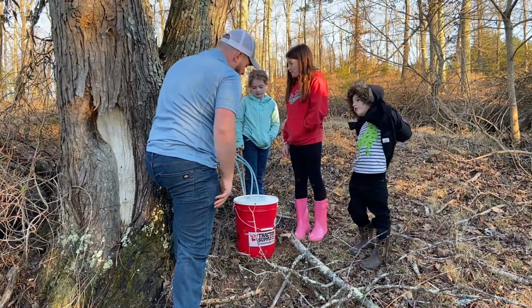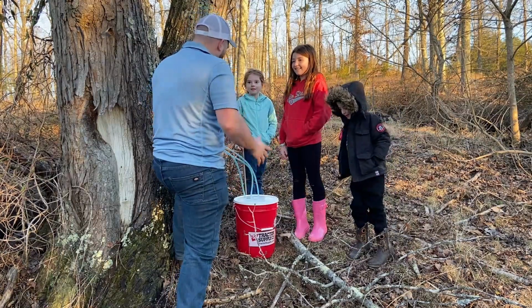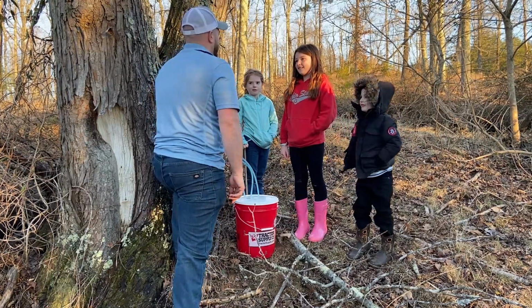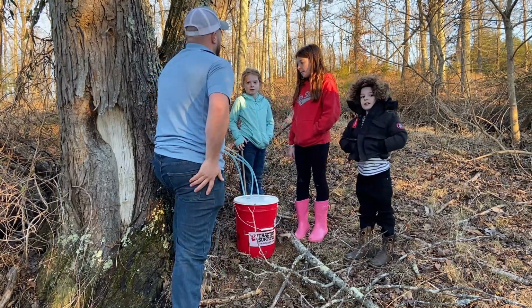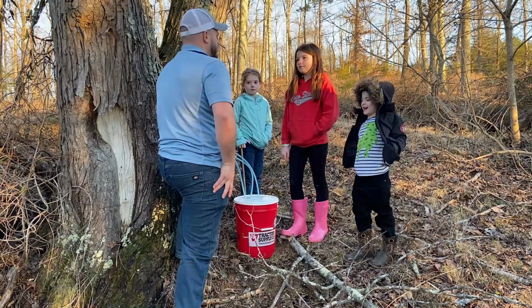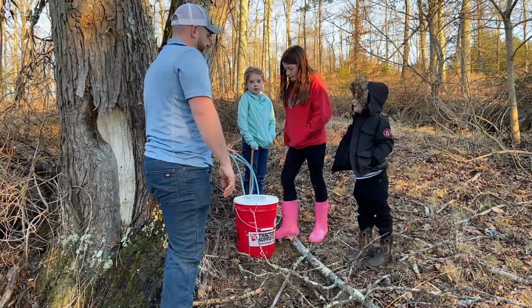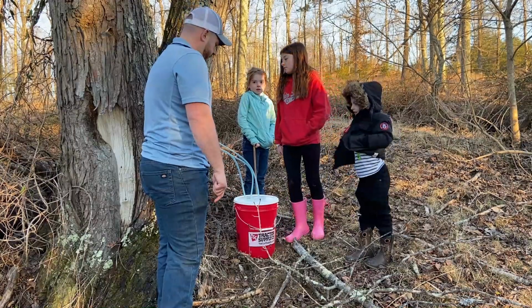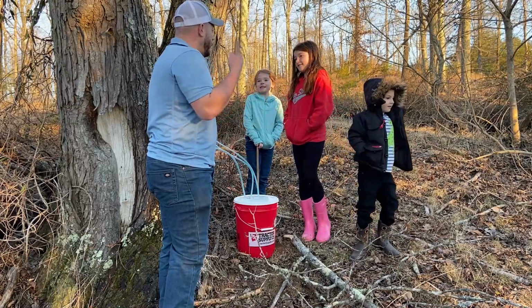So hopefully this bucket here will fill up overnight. What if we run out of buckets? I'm only going to tap around 15 gallons' worth. That'll make us somewhere around, I think, 32 ounces of syrup, if I remember correctly. I think I calculated 9 gallons. I hope it's 10 gallons. Well, we've already got 5 gallons. That's a pretty good haul for one night. We just need 10 more gallons.